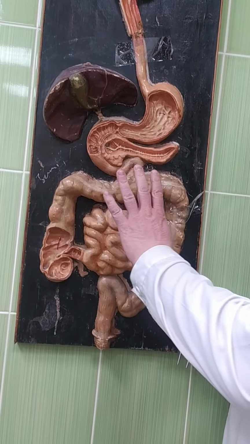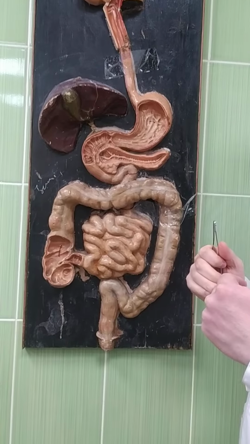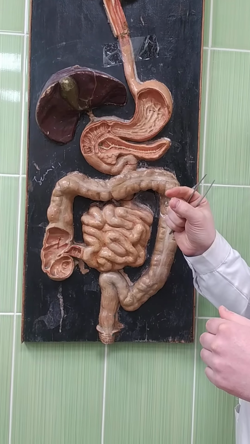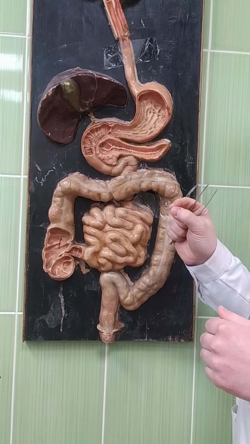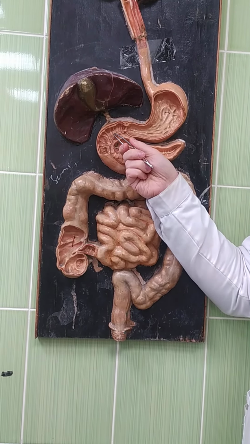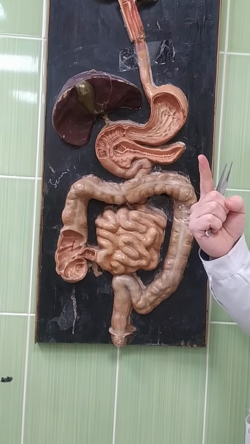And it has villi intestinales to extend the surface for absorption. And we have accumulation of lymph tissue, like nodes, folliculi lymphatici solitarii. Solitary means alone.